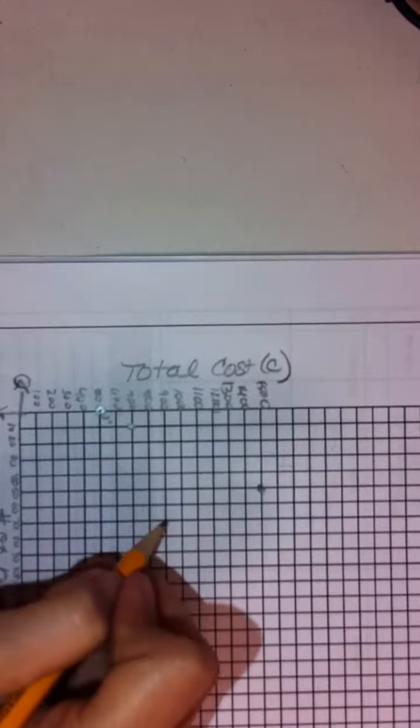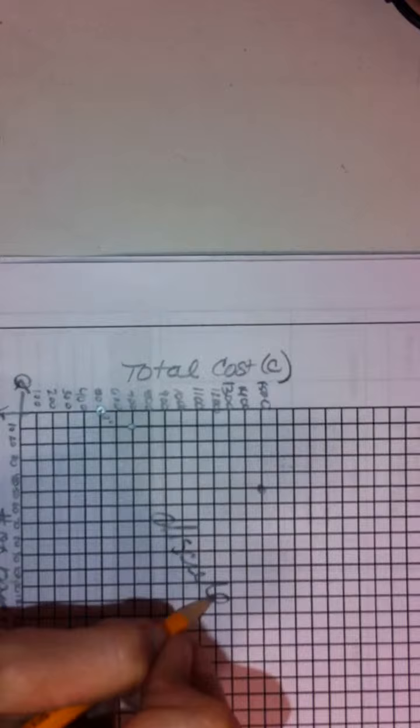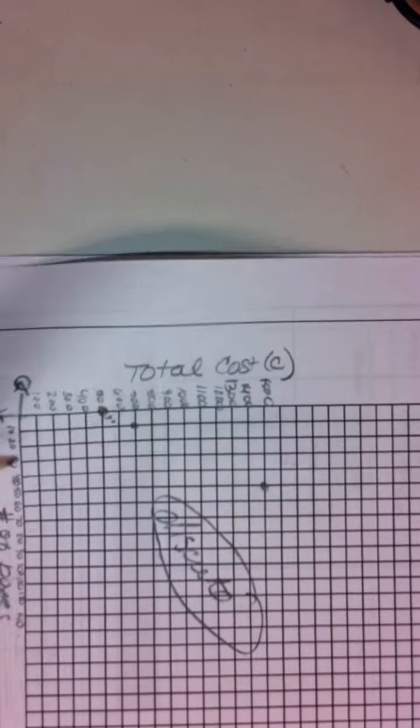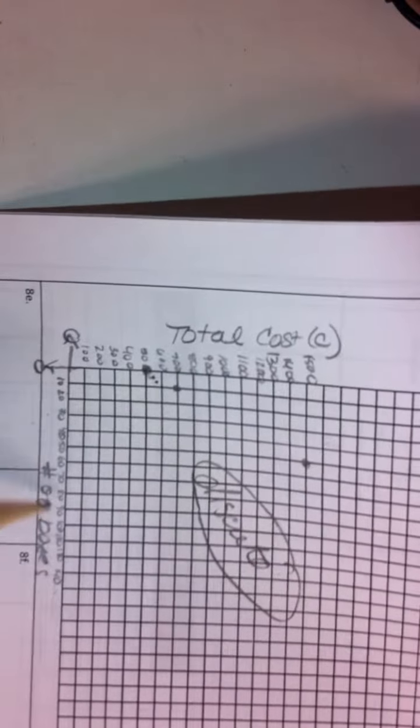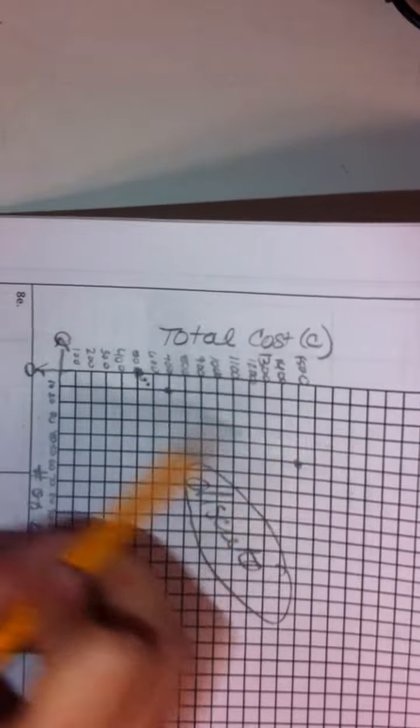I should not connect these dots because this is discrete data. You cannot order a half a box. If you can't order a half of something, you should not connect them.